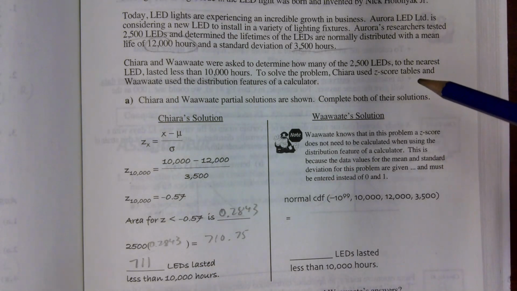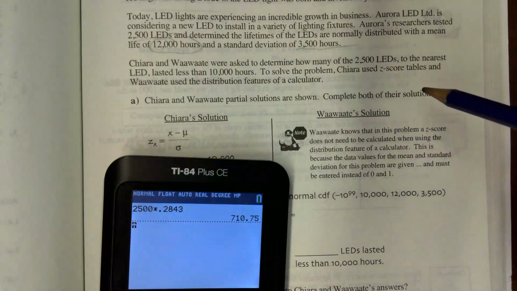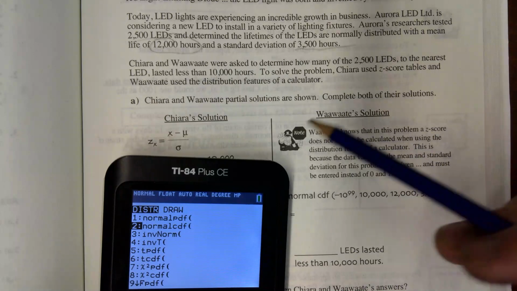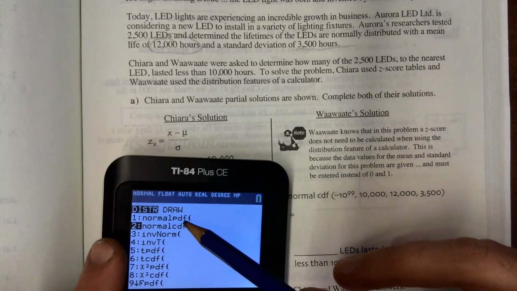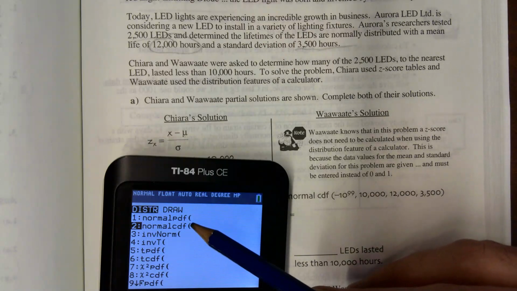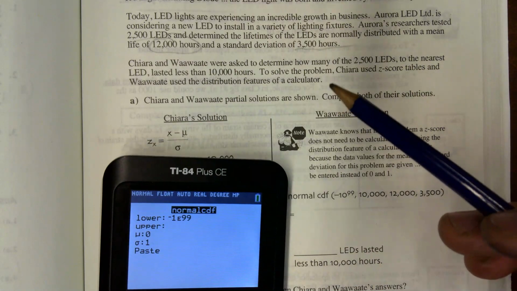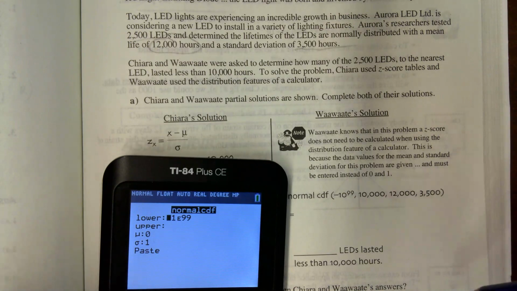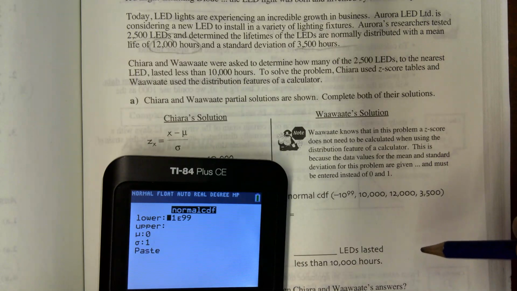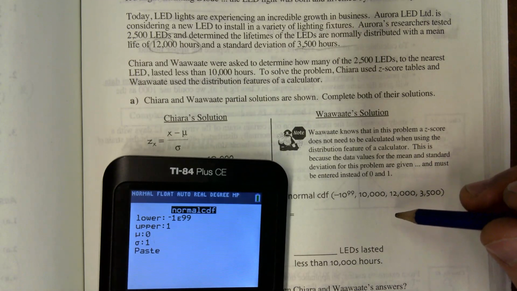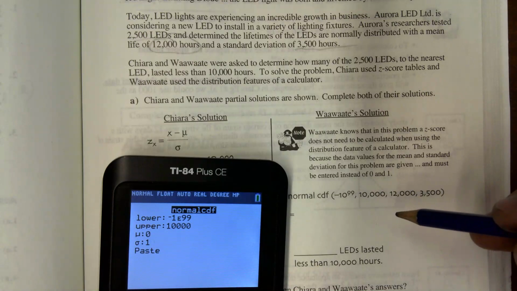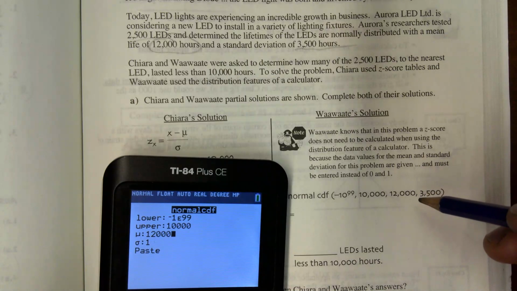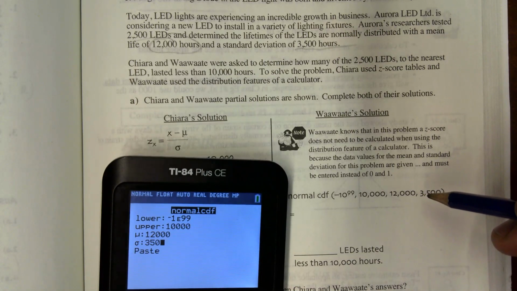So let's remember how we did this yesterday. Second distribution. Normal CDF, not normal PDF. One is a different calculation. Don't just mindlessly hit one. And then lower, a really low number. Yeah, that's a really low number. Upper, 10,000. How many under 10,000? With mean of 12,000 and a standard deviation of 3,500.